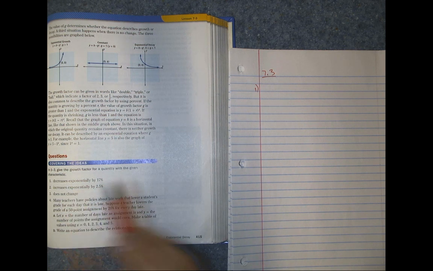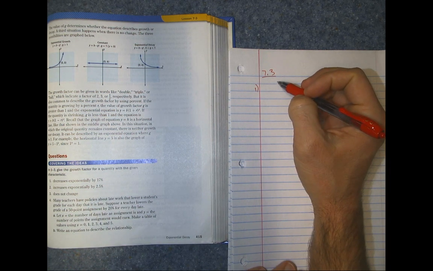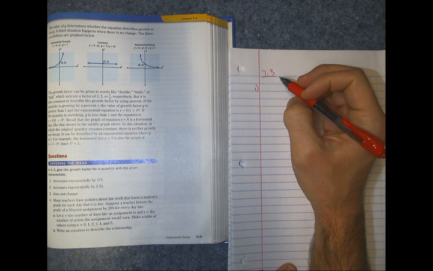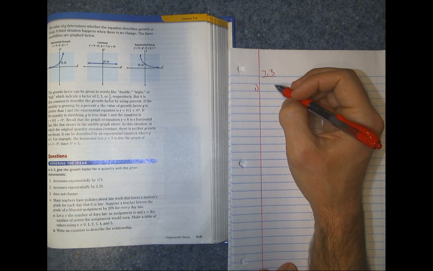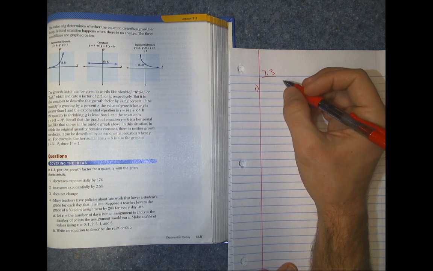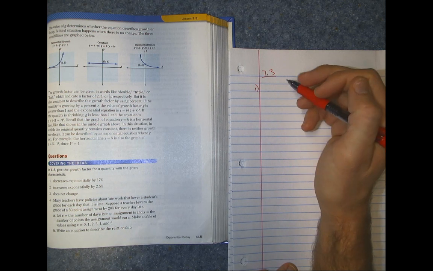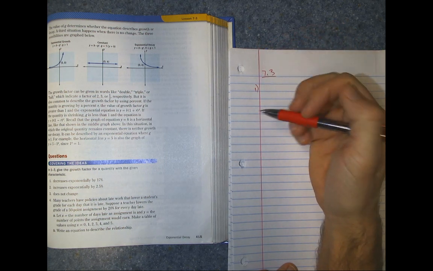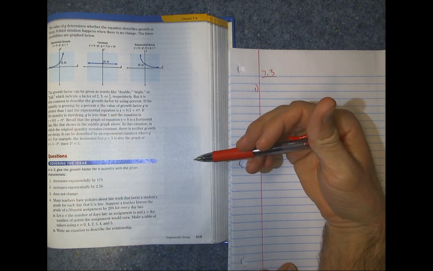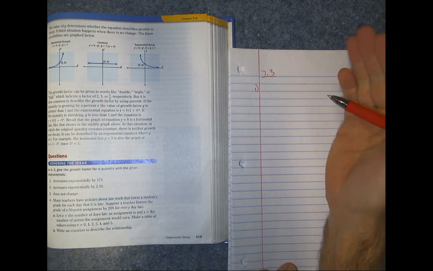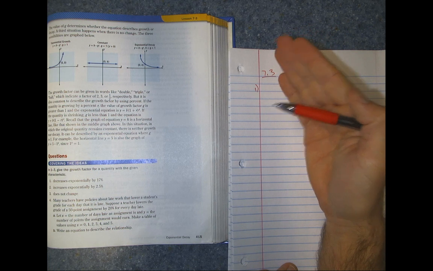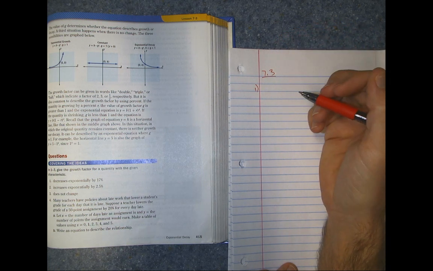So on question number 1, we want to write the growth factor for something that's decreasing. So we have to have a number that's less than 1, exponentially by 17%. So the wrong answer here would be 0.17. 17% is what it's going down by, but if you just multiply by 0.17, you are finding 17% of it, not going down 17%.